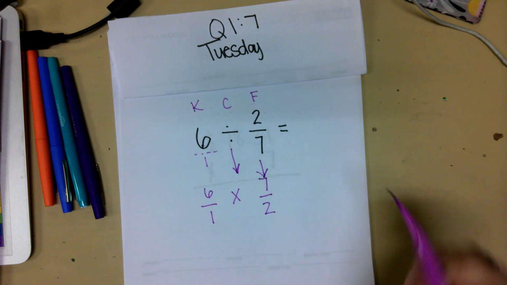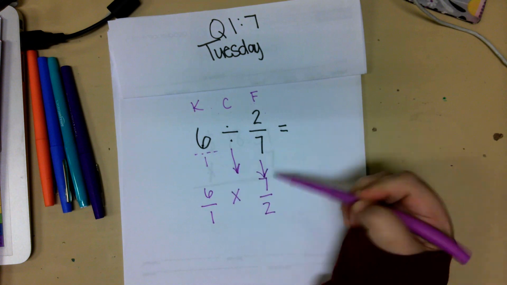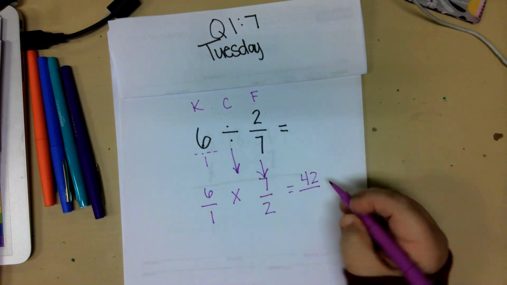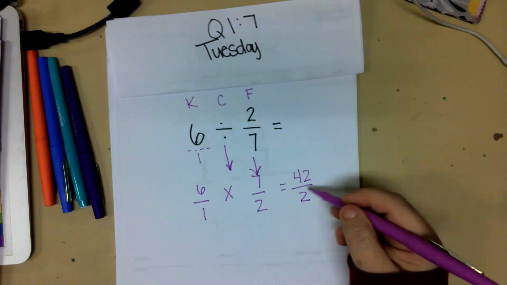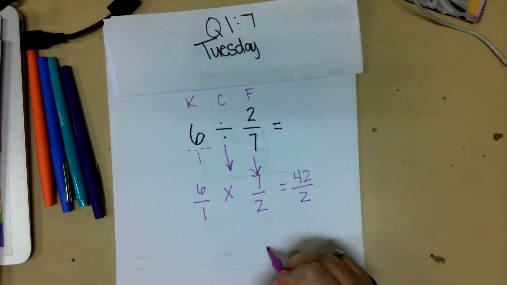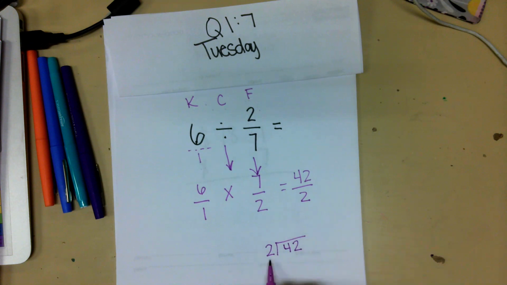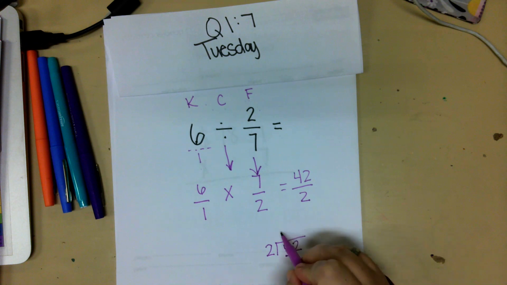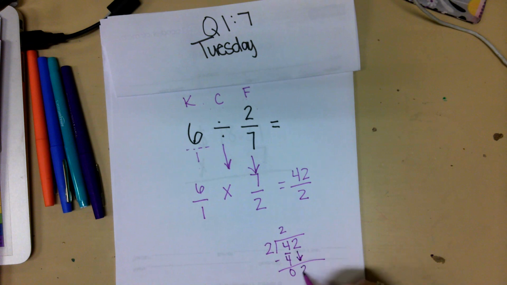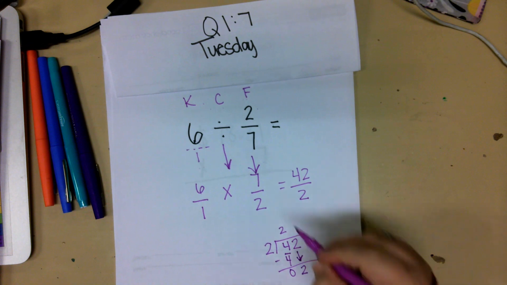over 2. Okay. 6 times 7 equals 42. 1 times 2 equals 2. And I don't want to leave it that way. That's an improper fraction. And so I'm going to divide 2 into 42 and see how many times I can do that. So 2 will go into 4 2 times. 2 times 2 is 4. So that part would be 0. Pull down this 2. 2 will fit into 2 one time.